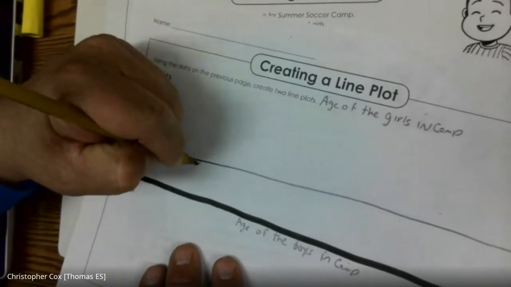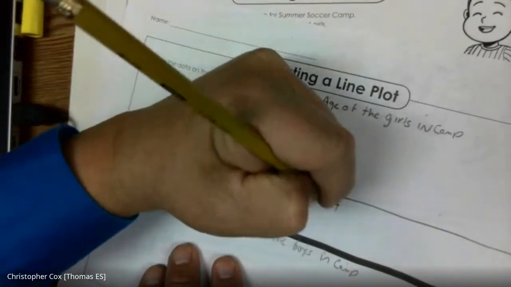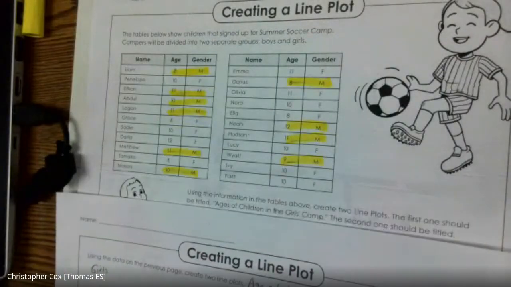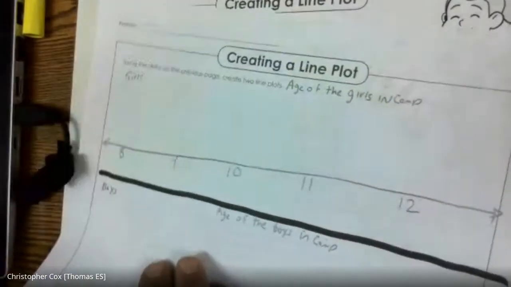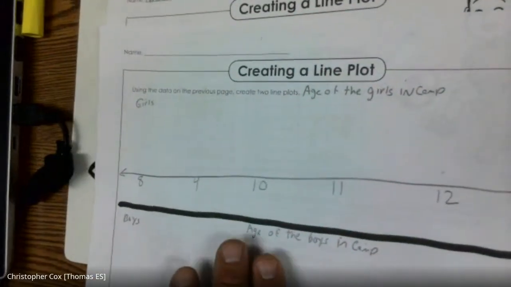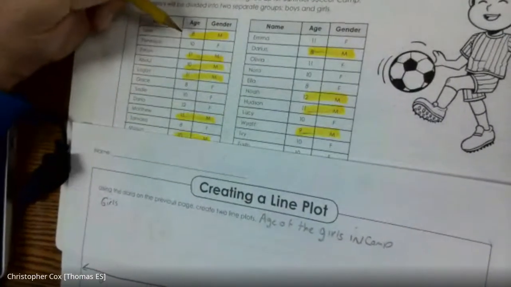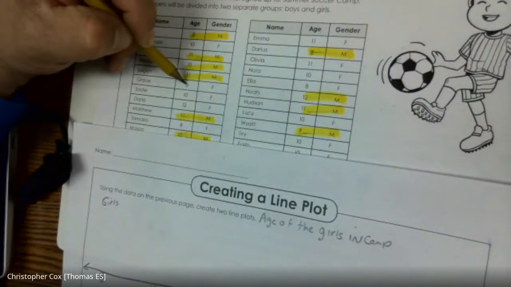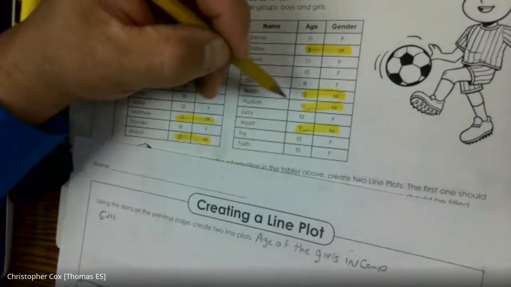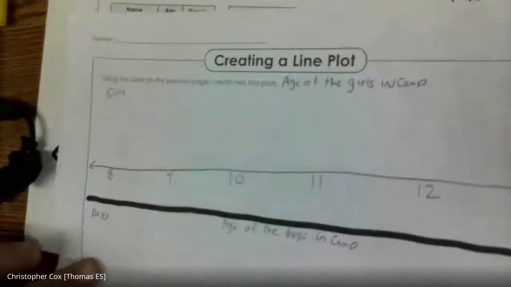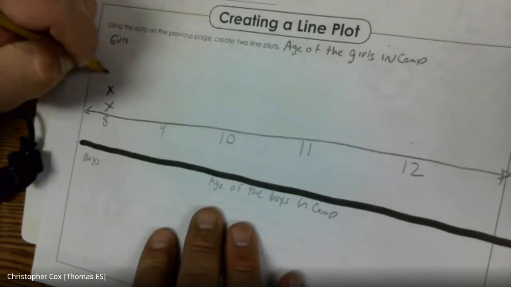8, 9, 10, 11, and 12. Now I'm going to start graphing everybody. How many 8-year-olds do I have? Let's see. 1 8-year-old girl, 2 8-year-old girls, 3 girls who are 8 years old. So on there, I'm going to mark 1, 2, 3.